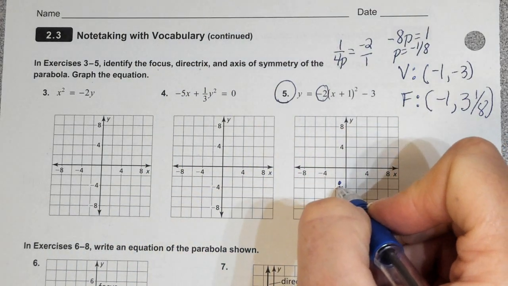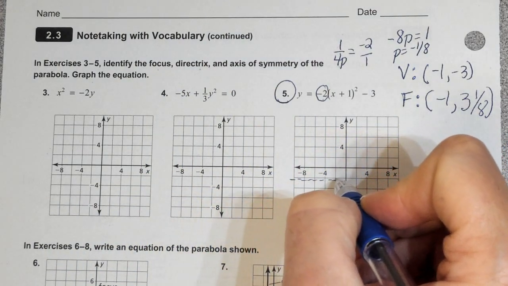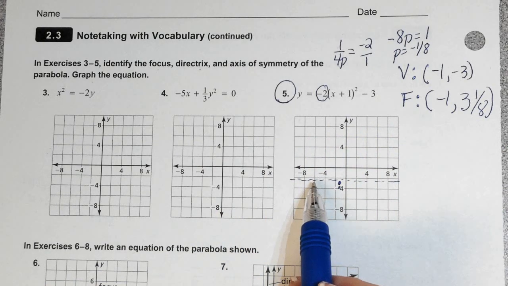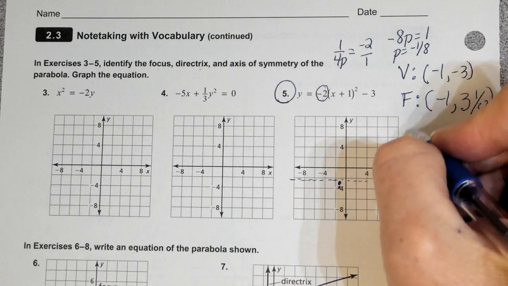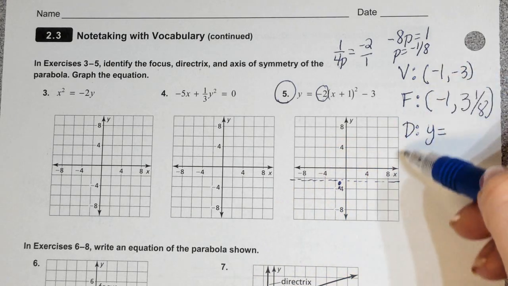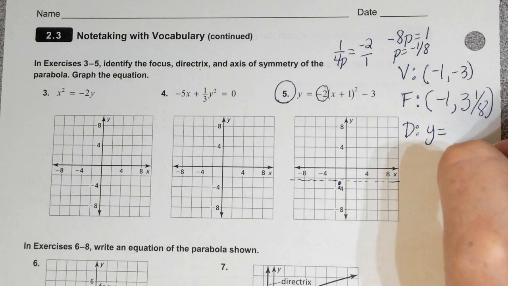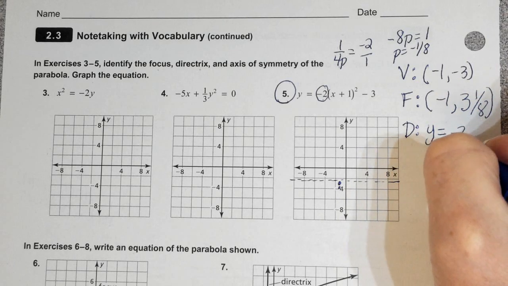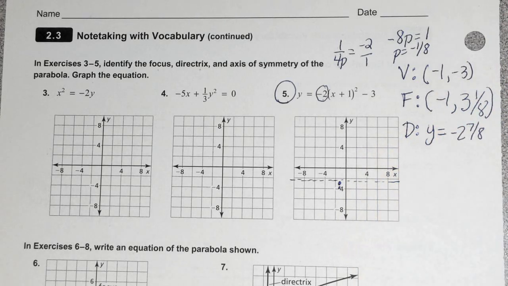And then to find the directrix, the directrix is going to be in the opposite direction. So if I go down for my focus, I go up for the directrix. Hard to even squeeze it in there. It can't be exact. Can anyone give me the equation of this line? Is it y equals or x equals? Y equals, so my directrix is going to be y equals, and then from here I had to go up 1/8. What's it going to be, Henry? I just had to go up 1/8. So -2 7/8.